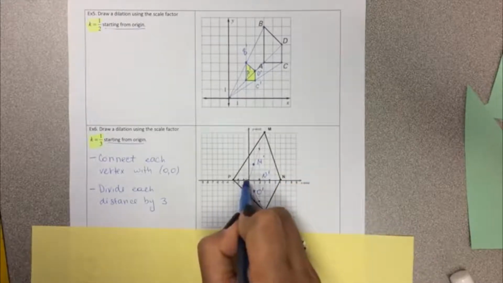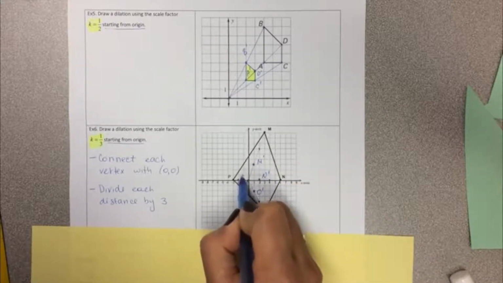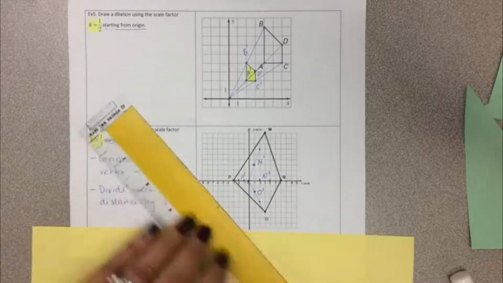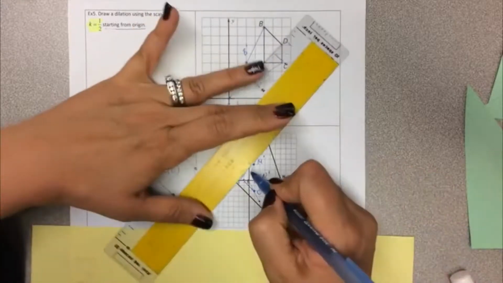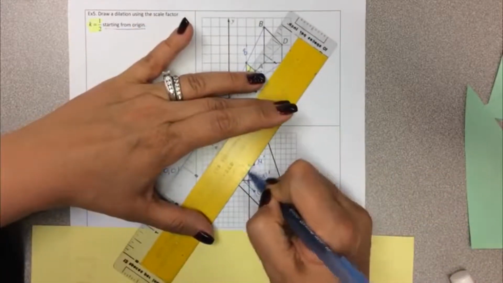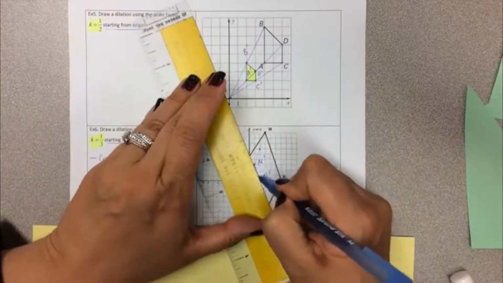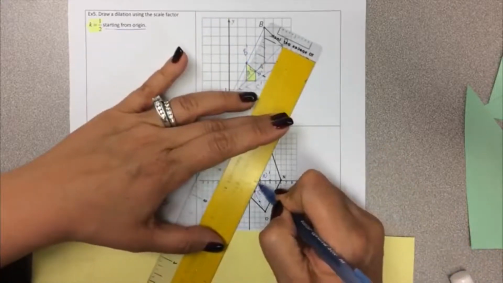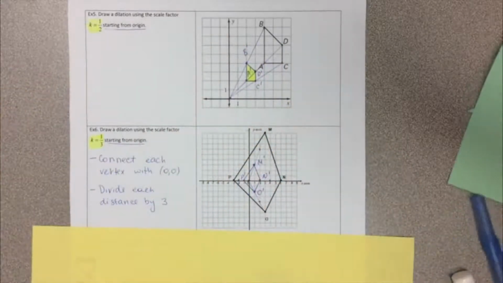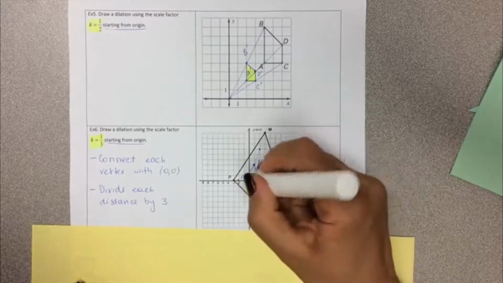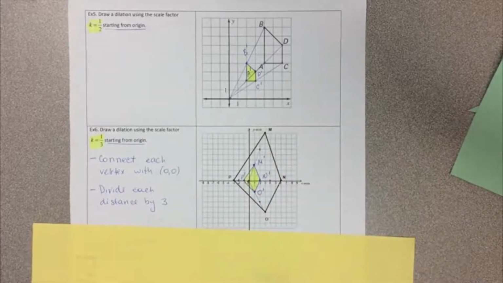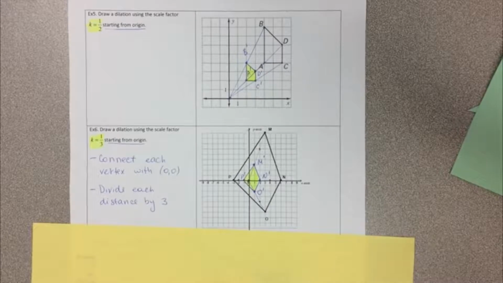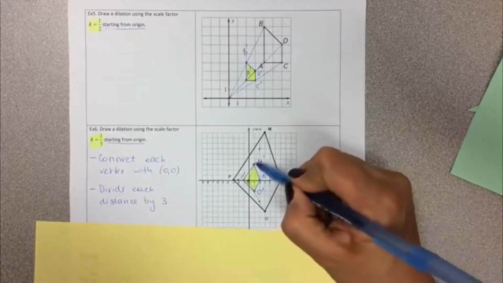And to P 1/3, that'll be P prime. So 1/3 of the original size is the quadrilateral M'O'N'P', which is 1/3 of the size of the original shape. It's 3 times smaller.